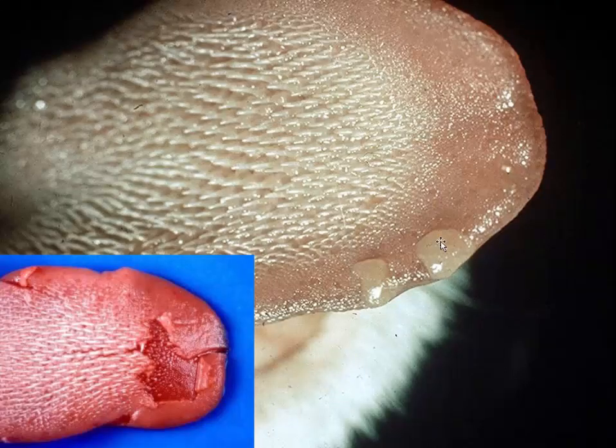Here's a classic picture of an animal with chronic stomatitis. A number of viruses can be recovered from cats with chronic stomatitis. Many of them will have FIV or FeLV, but one of the ones that causes the characteristic formation of these blisters, often at the edge of the tongue, is feline calicivirus.